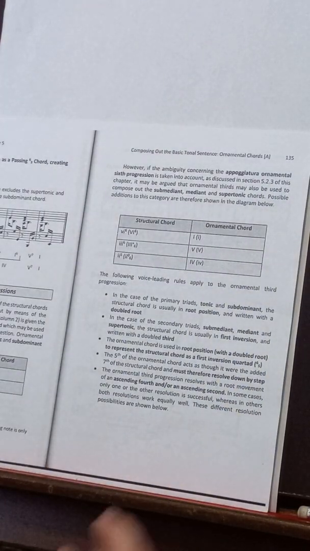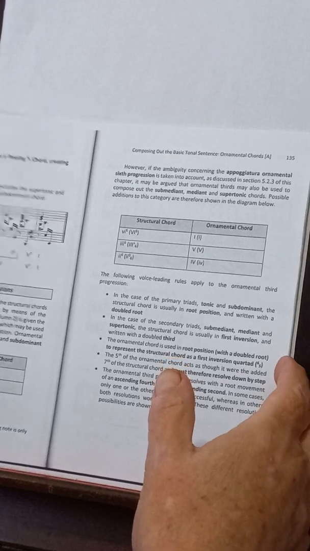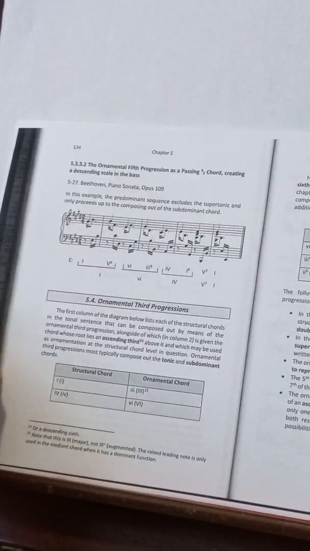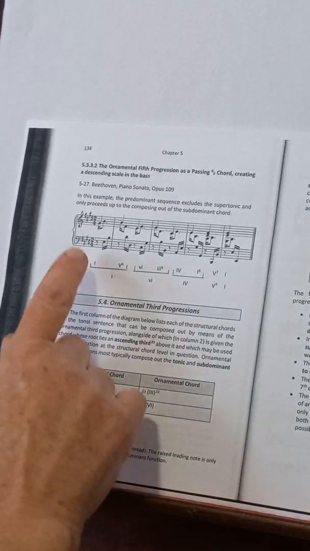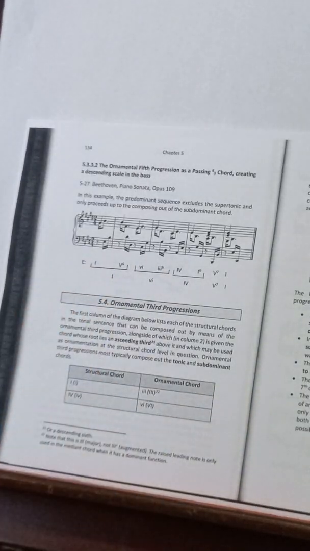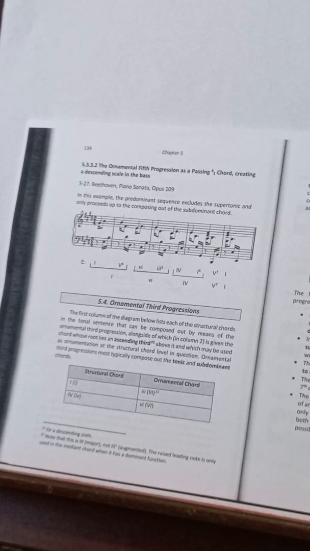Okay, and then finally the example, checking that you can see this page, of not jumping in the bass but taking the scale and putting it in the bass, starting from the doubled root. So in fact what Beethoven has done here, he doesn't even have that da da da da, he's left it out entirely and he's only got 3 notes in the chord.